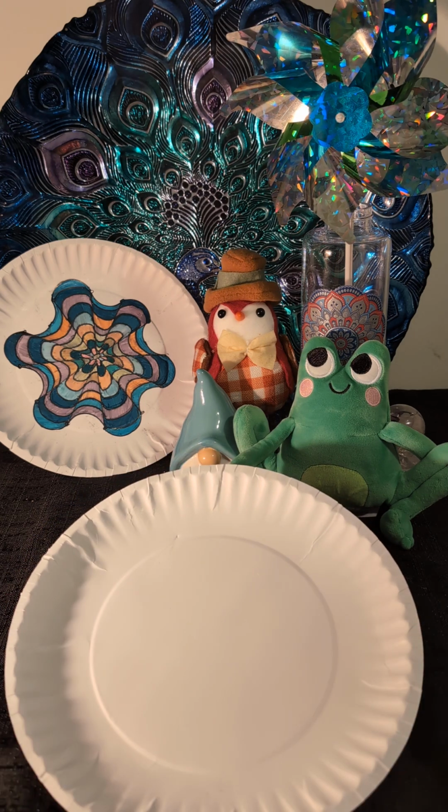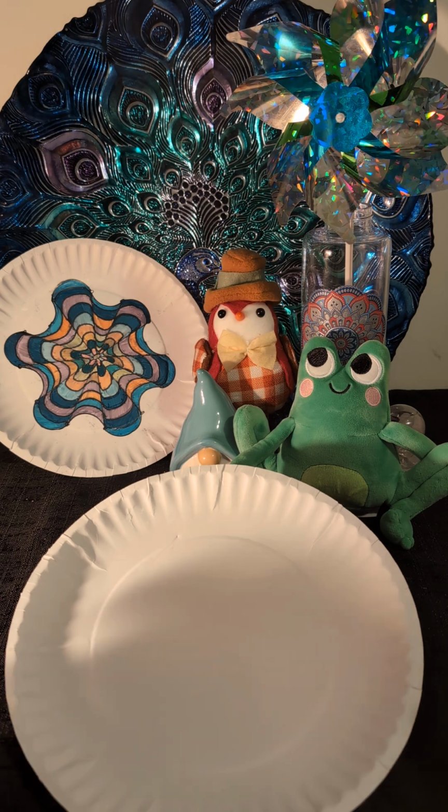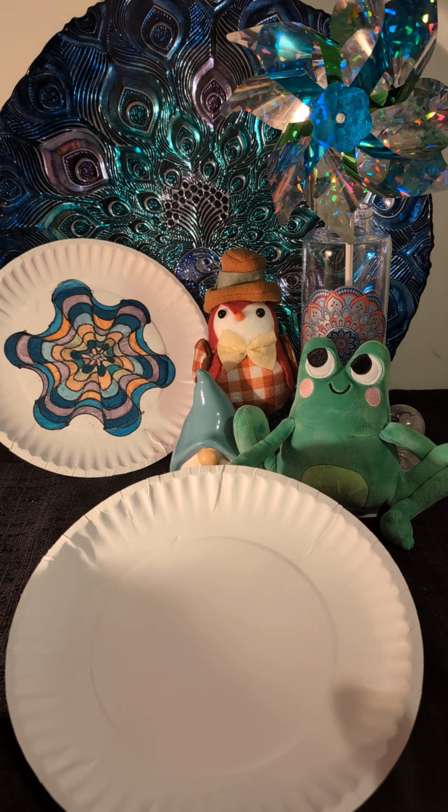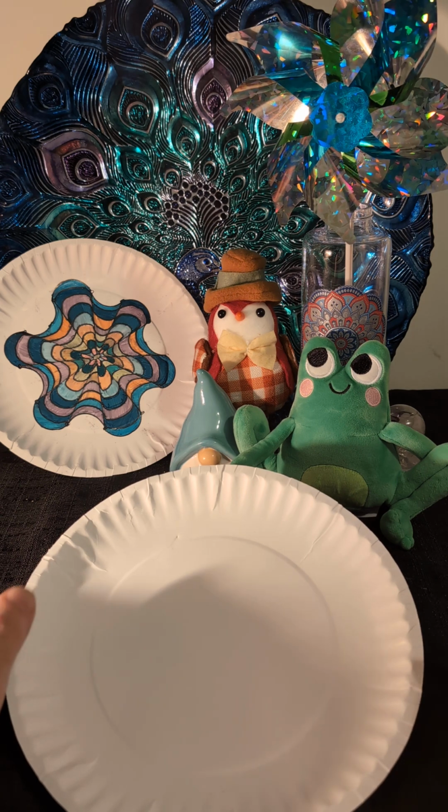So I like paper plates because they're circular, and I like them because they have patterns on them. And just like everything else in this picture, I picked out these things at the dollar store because I like what they look like. I like the colors of them. I like the different things that they have.